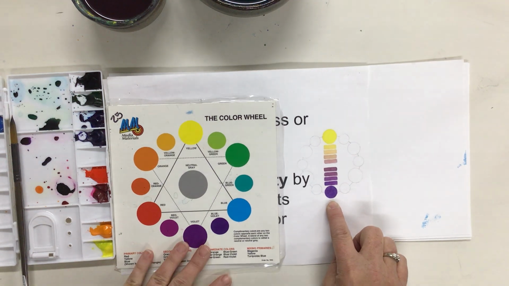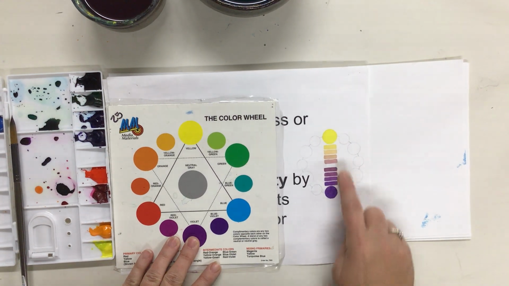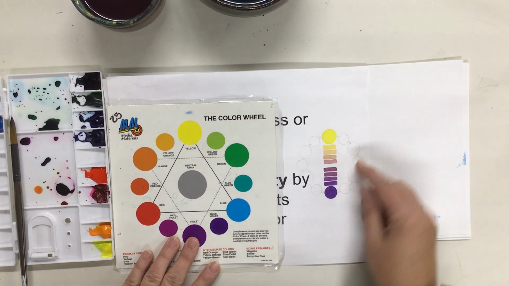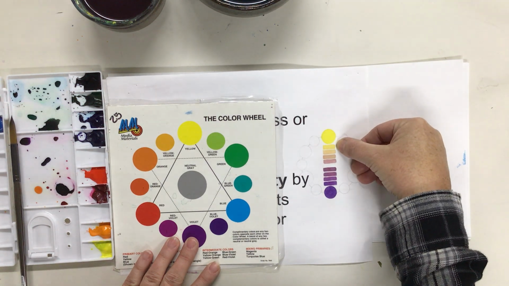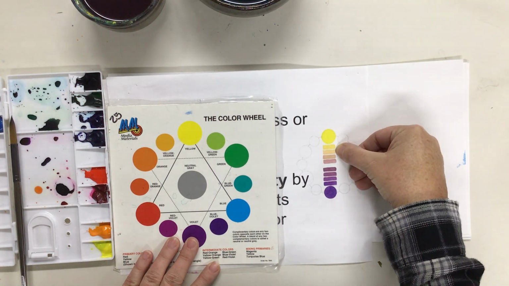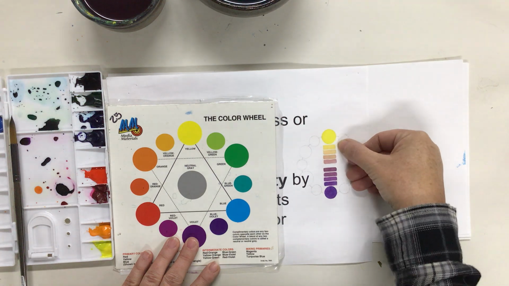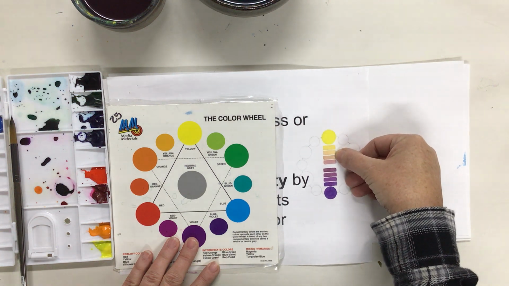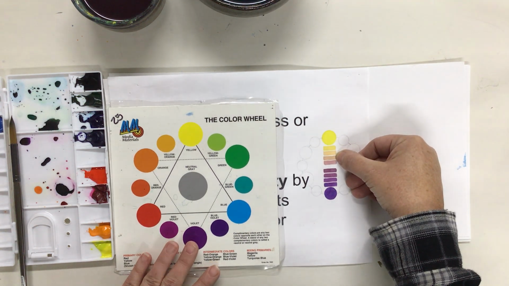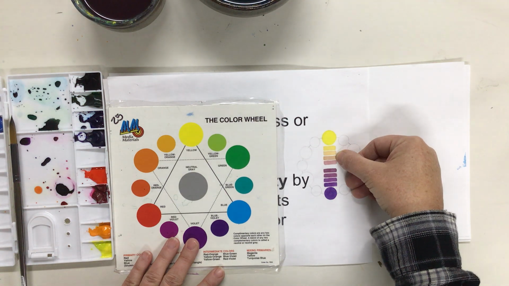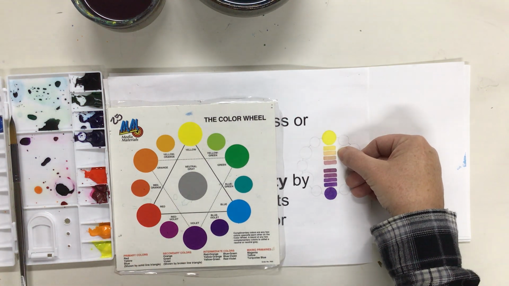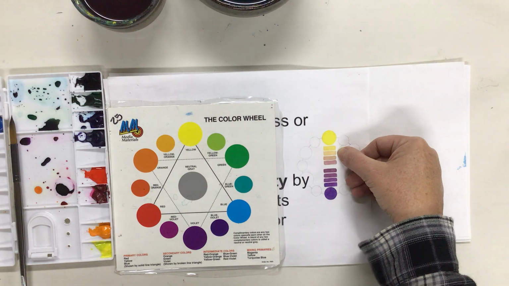So if we look at this, which we call an intensity scale, we can see that if we take yellow and add a tiny bit of purple each time, we make darker or duller versions of yellow, but they are still yellow. They don't change color.